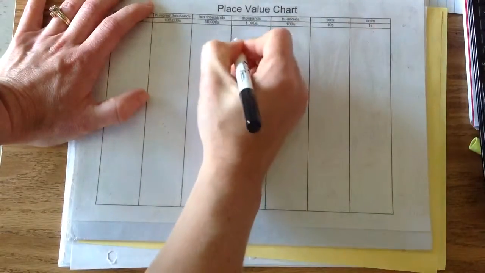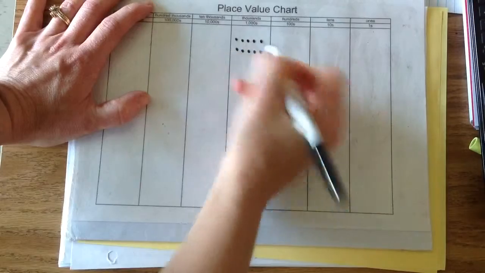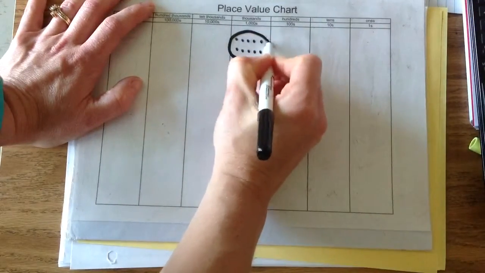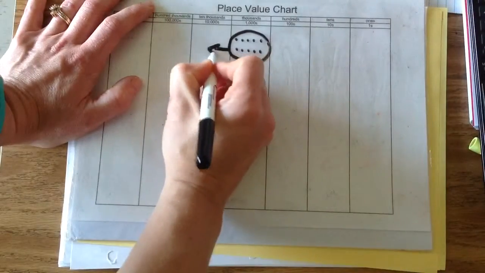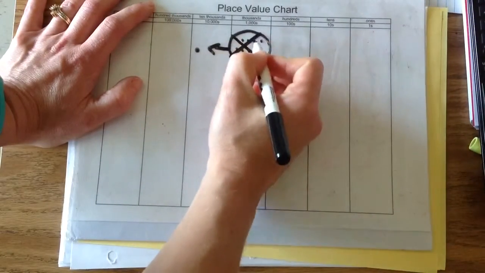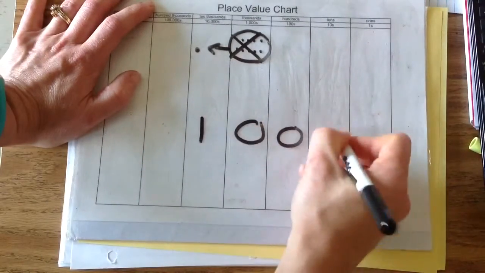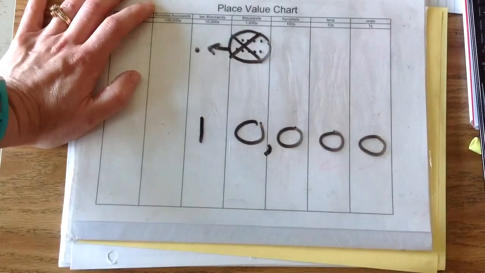So let's do that again. Let's imagine I have 10,000s. What would I do? Well, I hope you said you would bundle it because there's 10 of them, and I would move it over because 10,000s is the same as 1 10,000. So now I would write it out, and 1, 2, 3, comma.